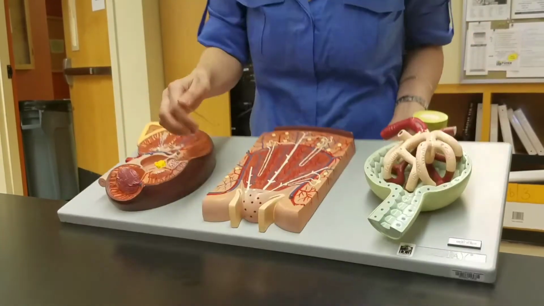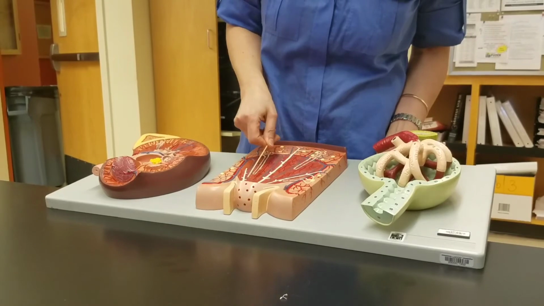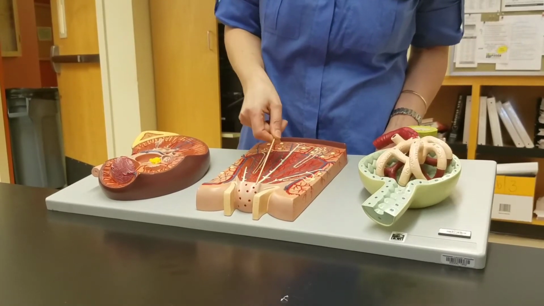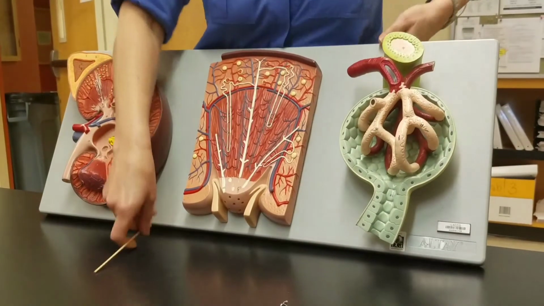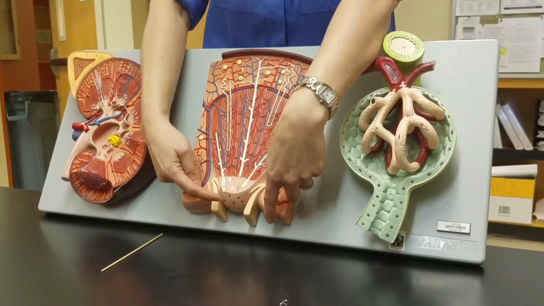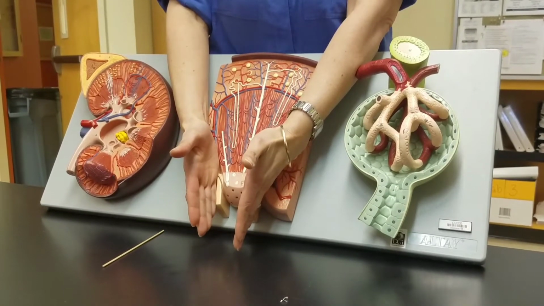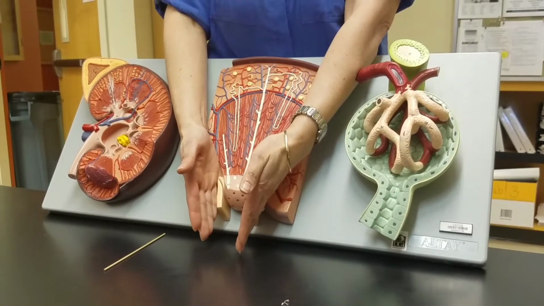Take a look at these little pores. They're representing the openings of the papillary ducts. And then that's the urine passing through the collecting duct into the papillary duct, passing through that pore, and entering where? The minor calyx, right?